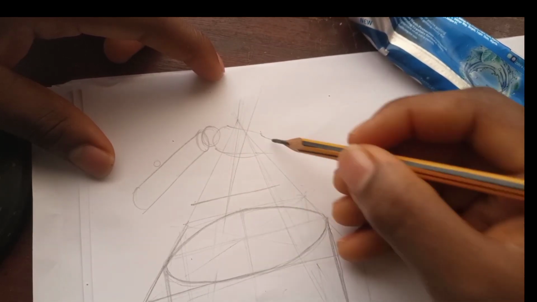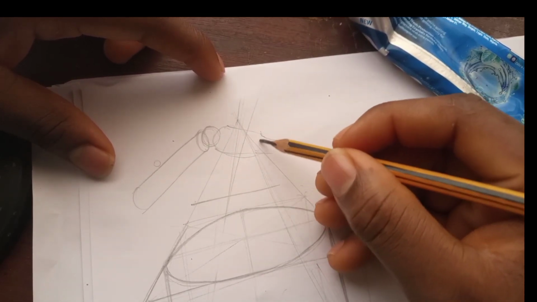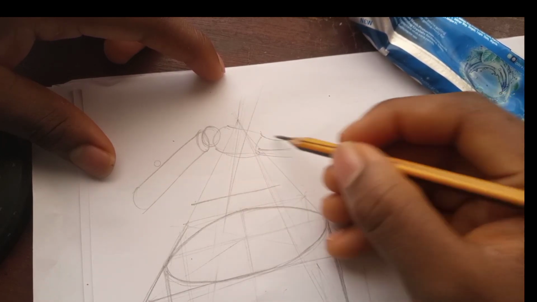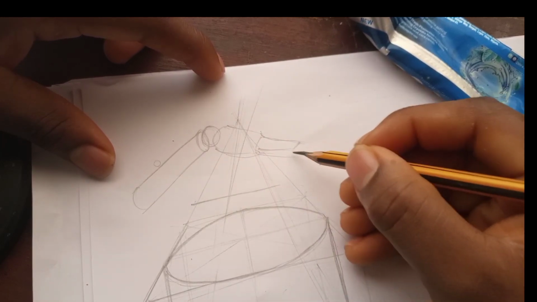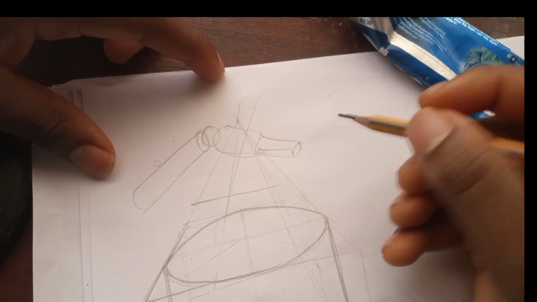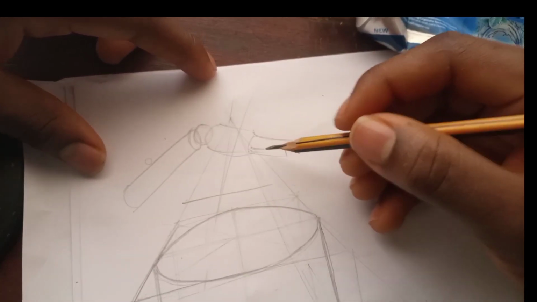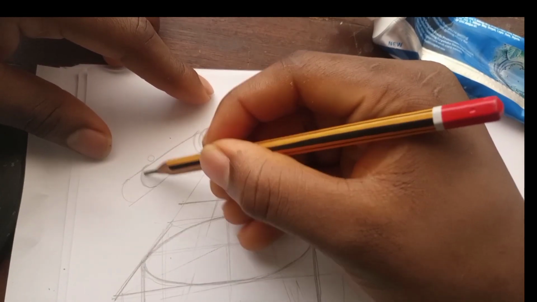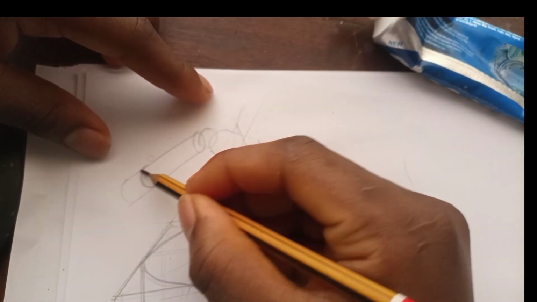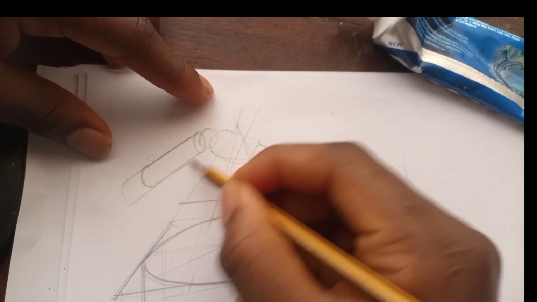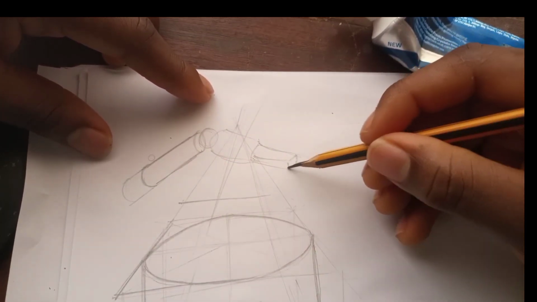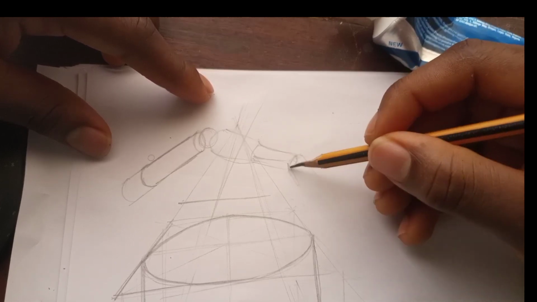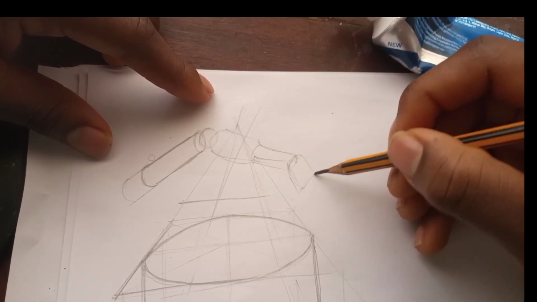Then the lower part is kind of like a box. It's not completely cylindrical. It's because of the shape of your ulna and your radius. That's what gives it this box-like shape. Let me make this one shorter. It's not this long. Then your palm sits on this place. Your palm itself is another box.